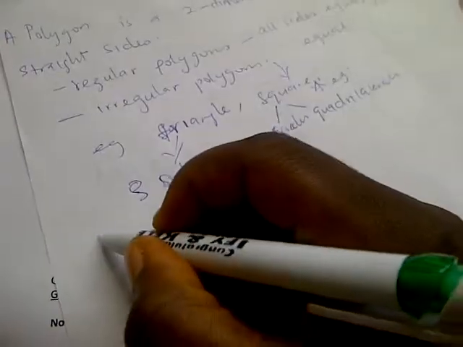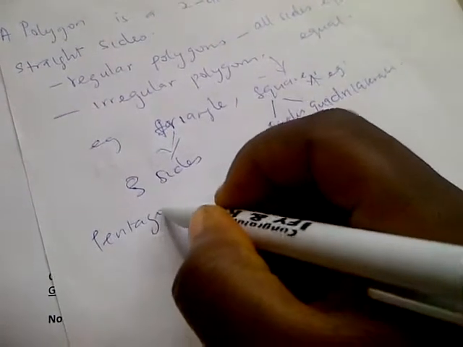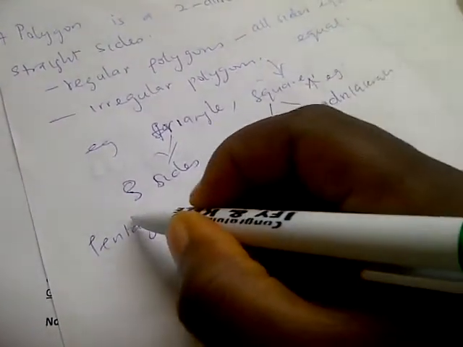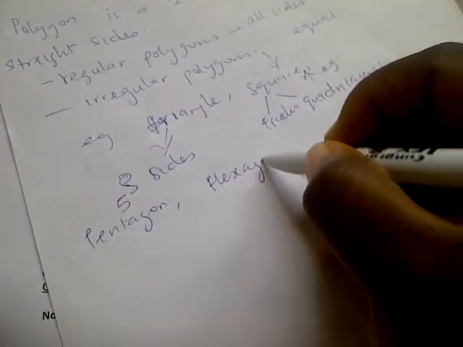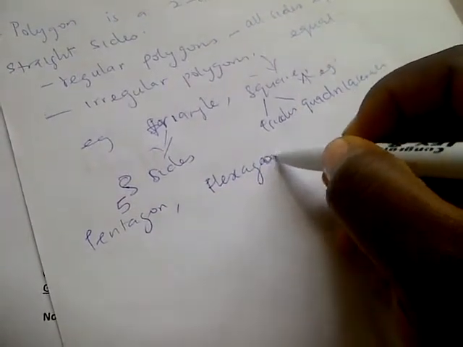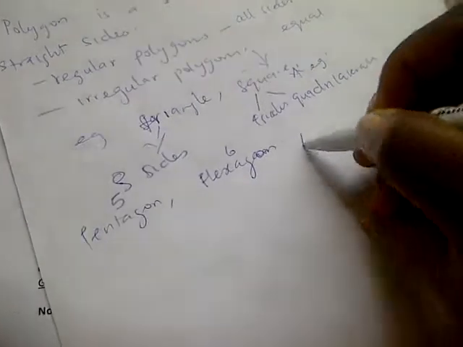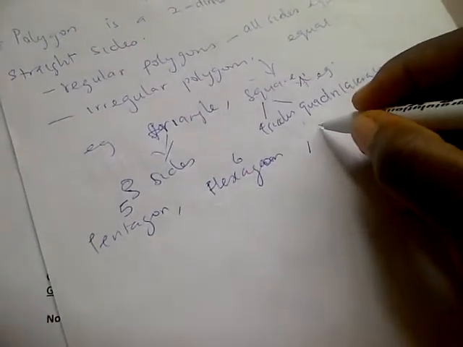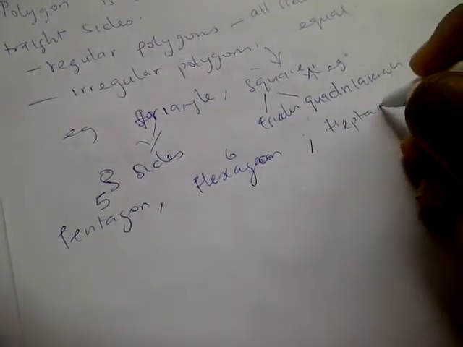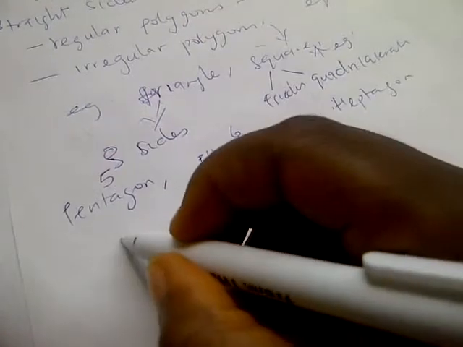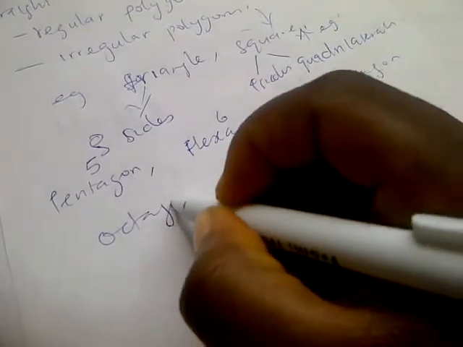Then you have 5 sides, pentagon, 6 sides, hexagon, 7 sides, heptagon, 8 sides, octagon, and so on.